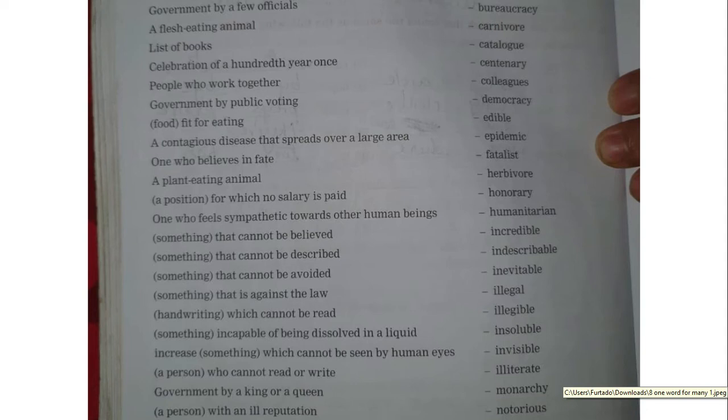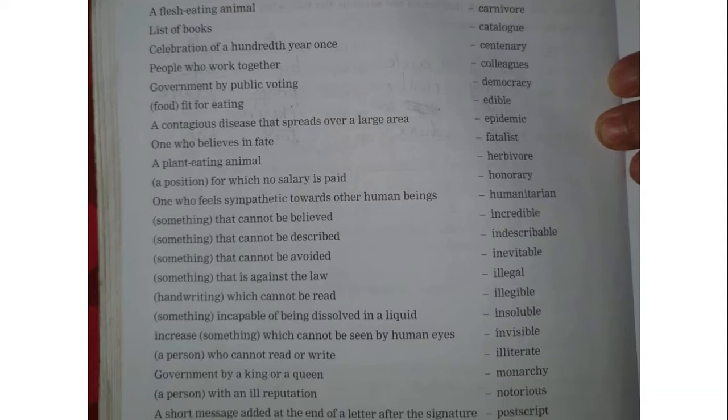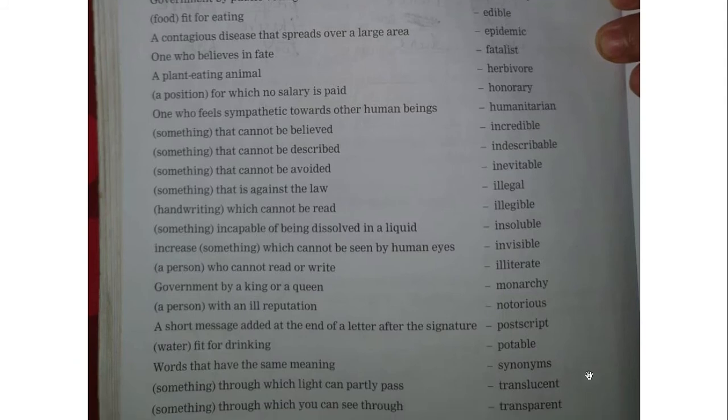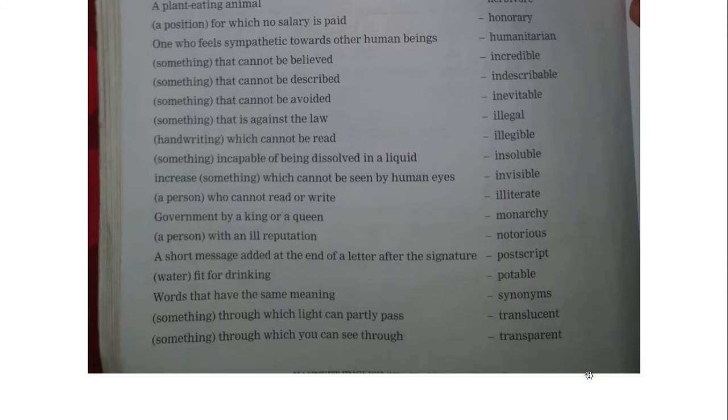Handwriting which cannot be read, illegible. Yes, the writing which cannot be read, which is really horrible. You cannot understand the words, or they're too huge or they're too small. There's no space between them. Very untidy. Such writing is called illegible because you cannot read it.